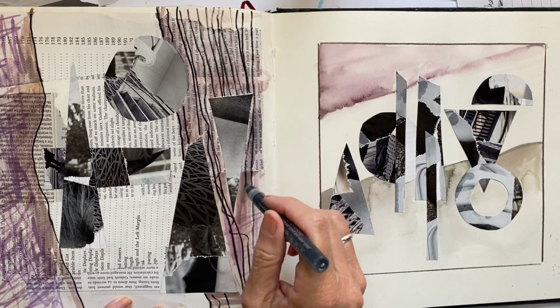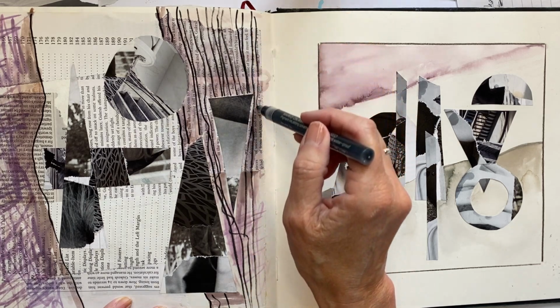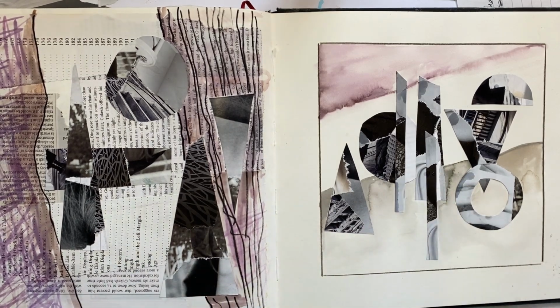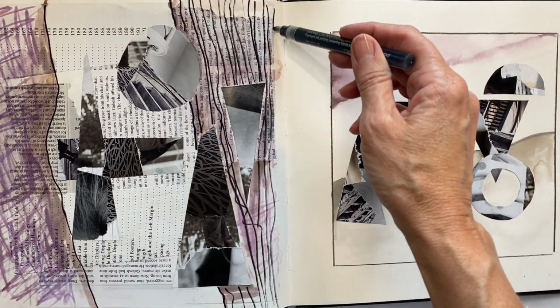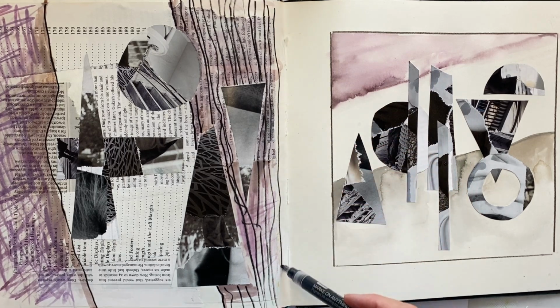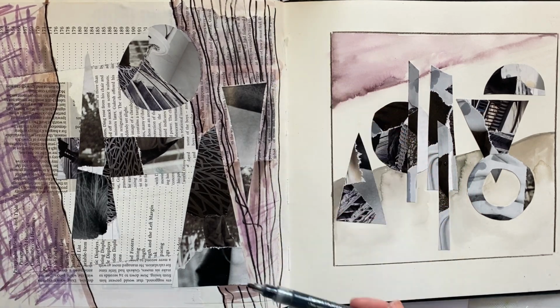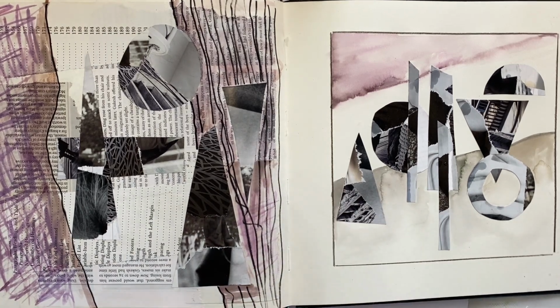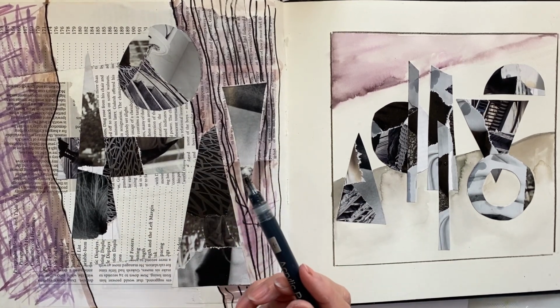But you could also use charcoal. That would be good. Charcoals and chalks could have a very interesting effect. This is becoming a little bit more interesting. So it's given me another idea.